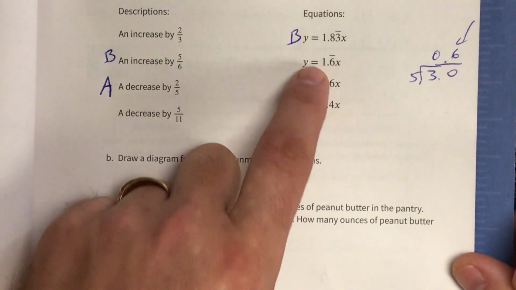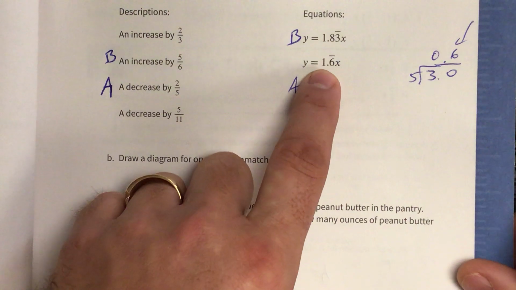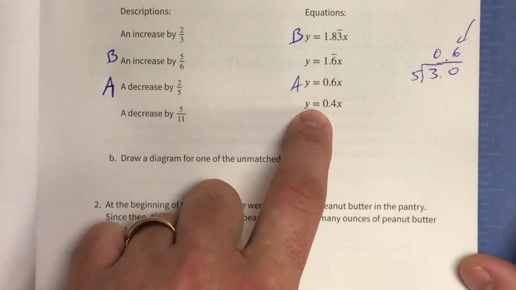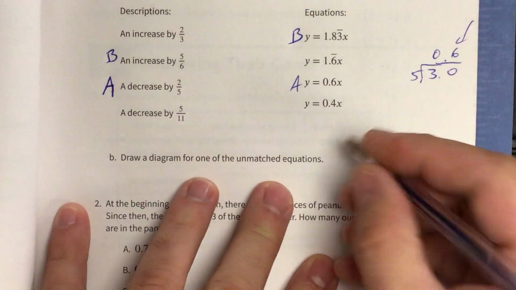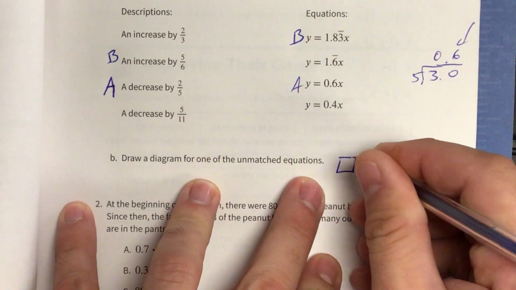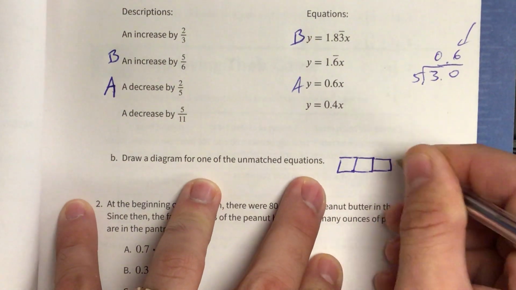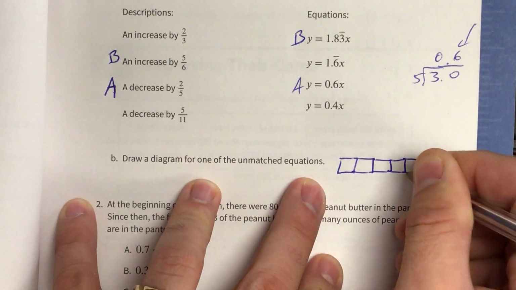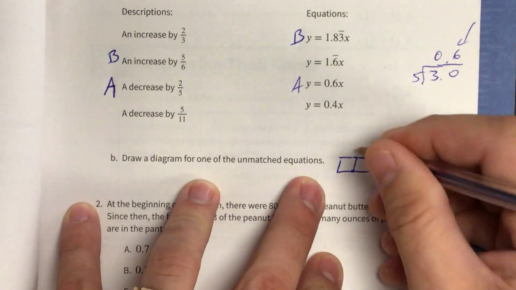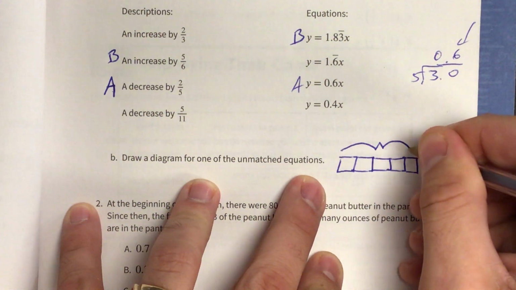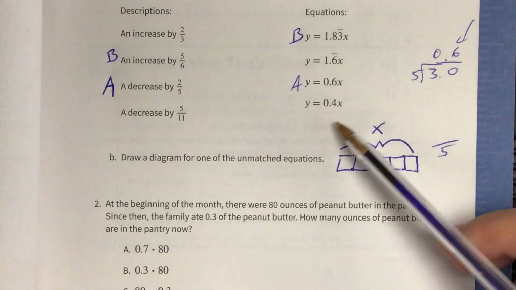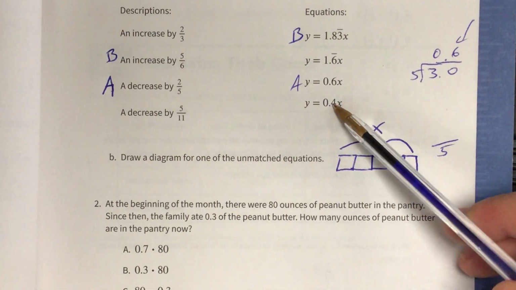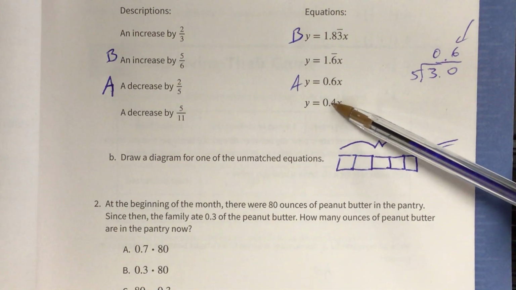B, draw a diagram for one of the other ones. So you can do 1.6 repeating or 0.4. 0.4 would probably be the easiest one, right? You don't have to worry about repeating. So I'm going to start with 5 boxes. That's my X. How many would I have to have left to have 4/10 left?